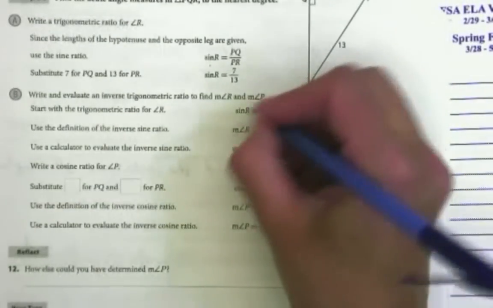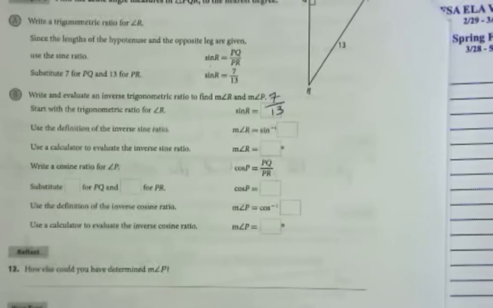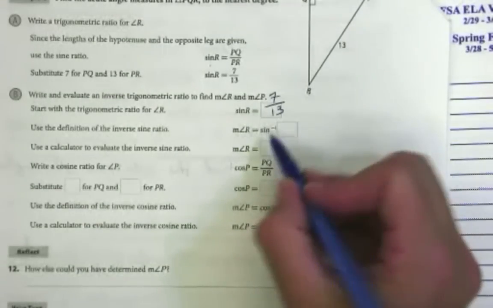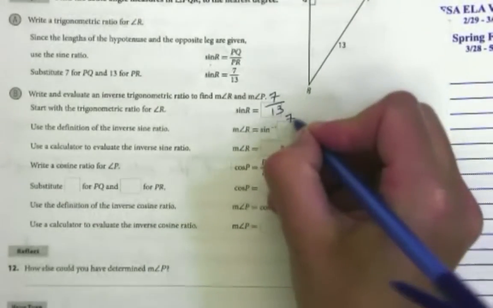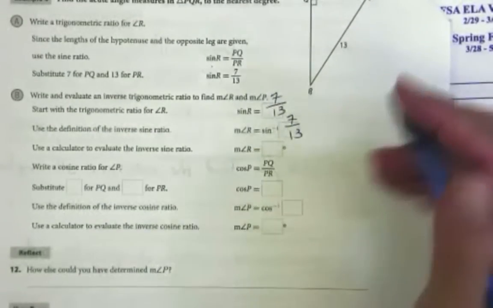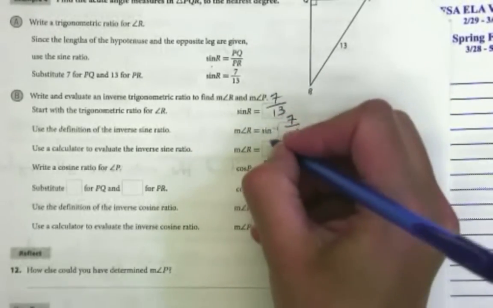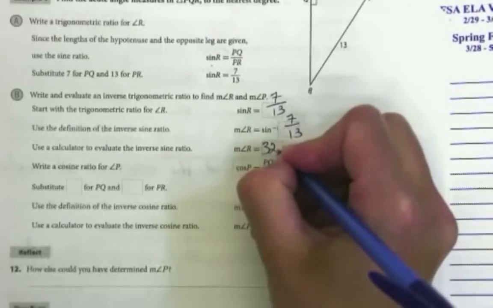Now we're going to use what we just found to find the measure of angle R. Now the measure of angle R is going to be the inverse sine of that 7 over 13. So in your calculator, you evaluate that 7 divided by 13 and take the inverse sine of it. Depending on what kind of calculator you have, the order of the buttons that you're pushing matters, and we'll talk about that in class. This is 32.6 degrees.